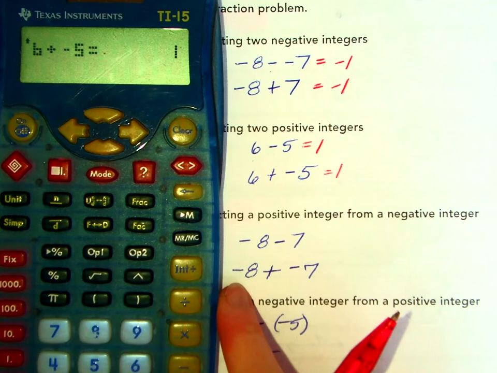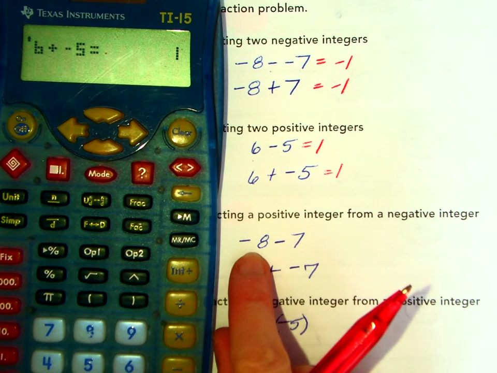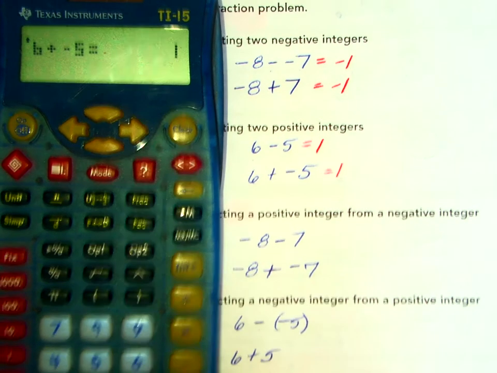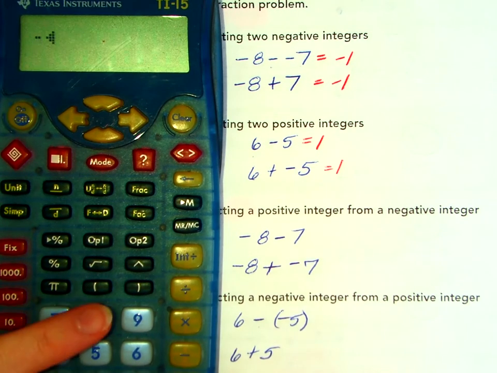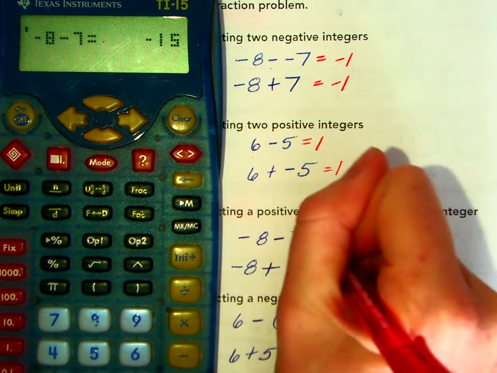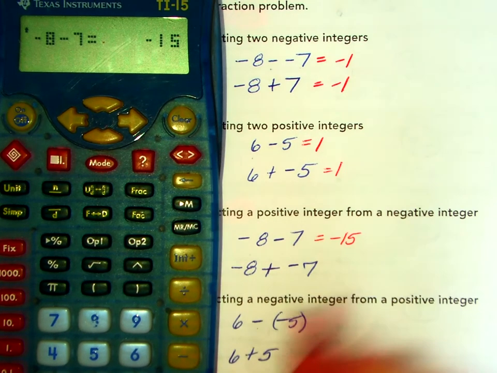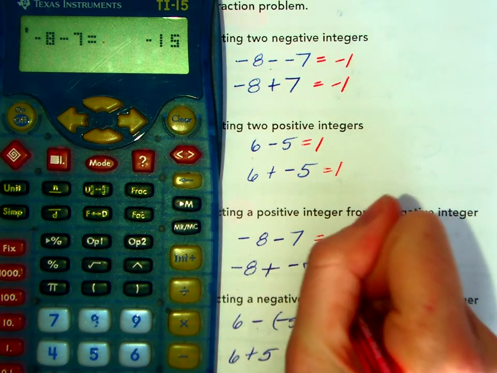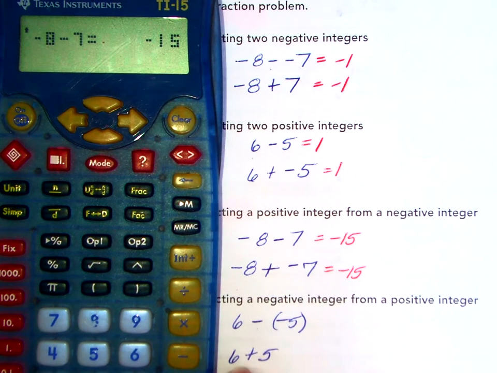Negative 8 subtract 7. Negative 8, go to the left 7. No, the opposite of going to the right. So you're going to go more to the left. So you're going to press negative 8, subtract 7. You're going to be negative 15. Well, negative 8 plus negative 7 is also negative 15.